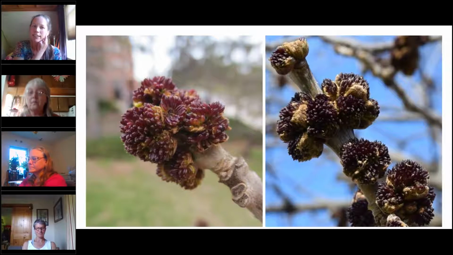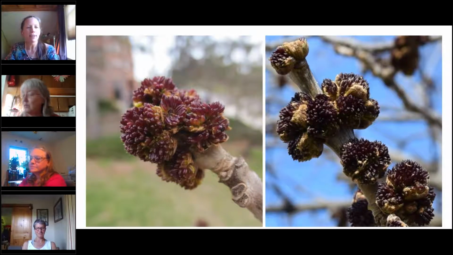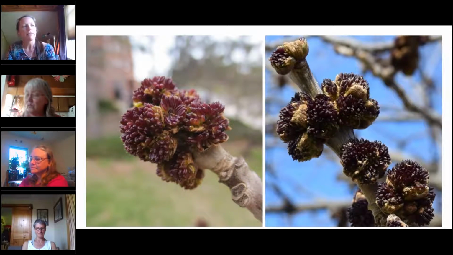Ash tree flowers: if you run out, maybe it's too late in Springfield, you might see some flowers on the tree. It's not the most showy flower on the block, but ash trees are often some of the latest trees to leaf out. So right now, while you're seeing the other trees turning green, you may find some ash trees with some flowers on them.